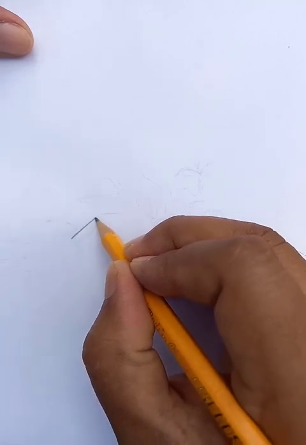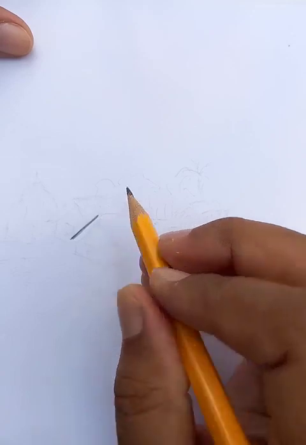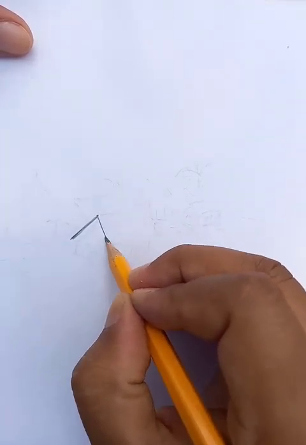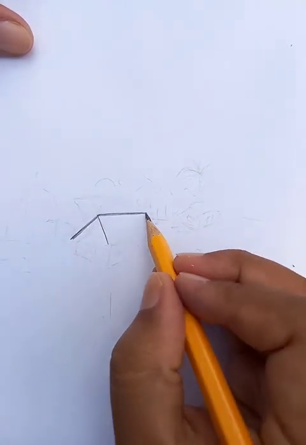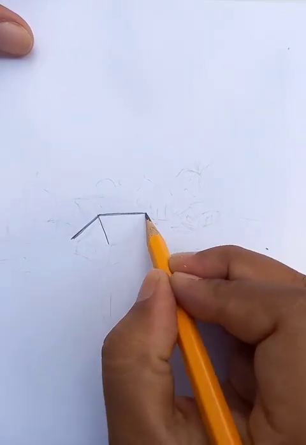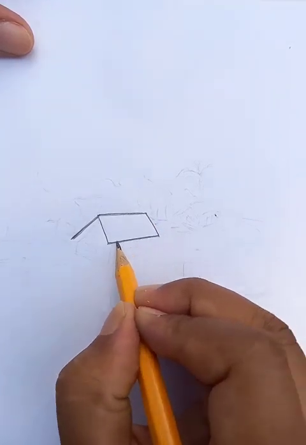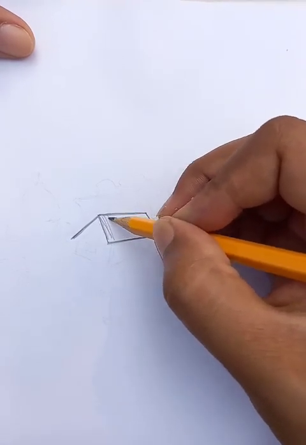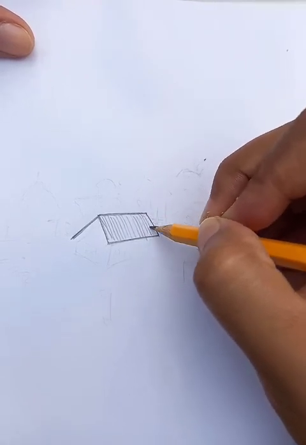Today I'm going to draw a scenery, a very nice drawing. This is going to be very easy, very basic scenery, not so much stuff, and you can learn very easily. Just follow the instructions and see how I am drawing. We're going to draw a house in the beginning. You can see the house I'm drawing right now. Just do the steps like me.